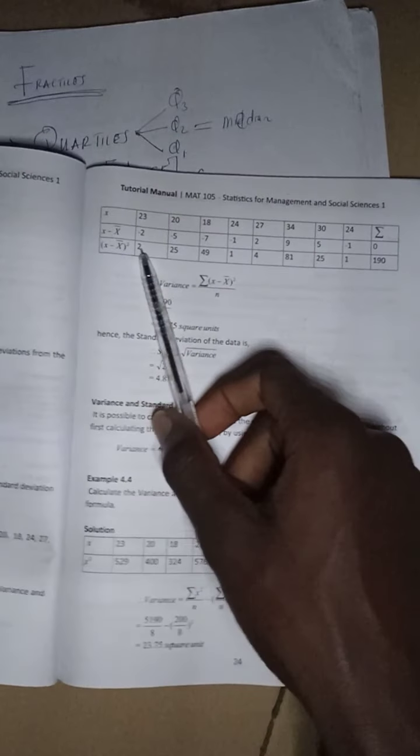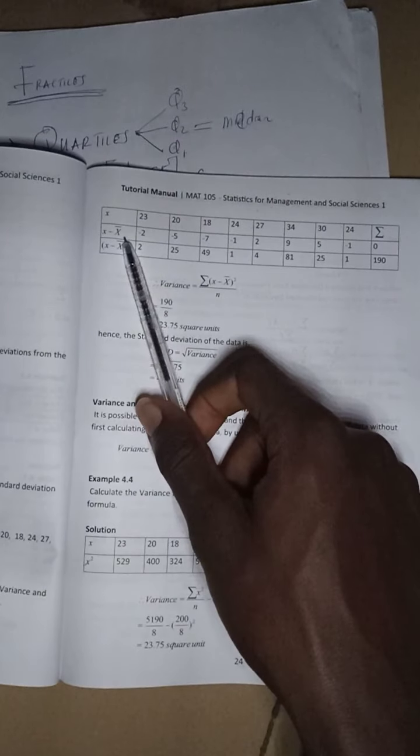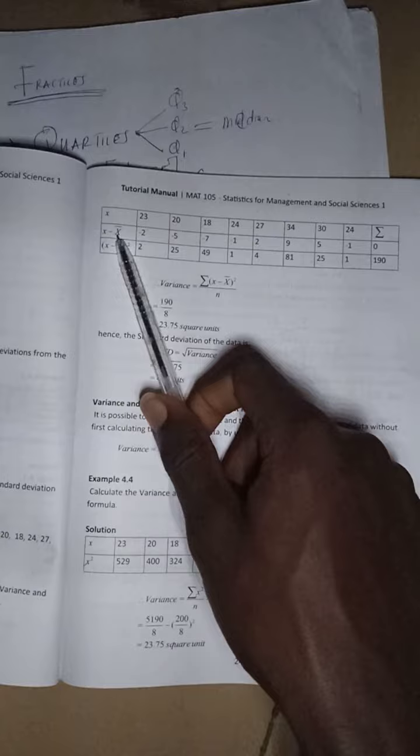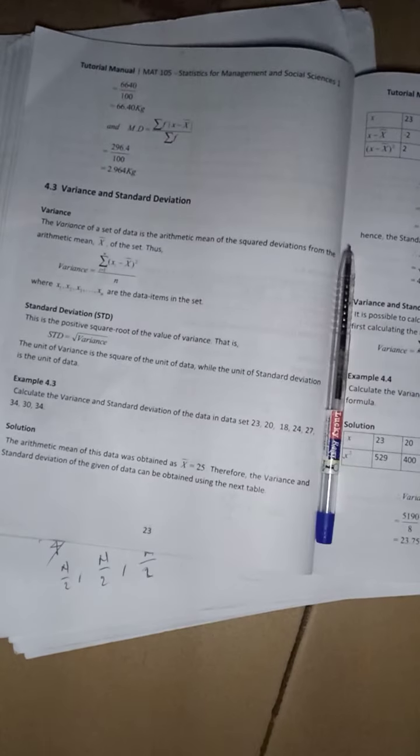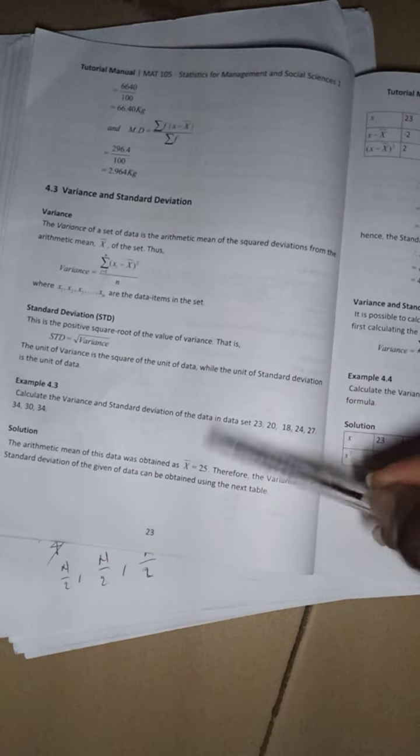Let's check. It is not stated. The mean is 26.25. Now the problem is they said the mean is 25. That is where they made the mistake. The mean is not 25. That's where they made the mistake. They said the mean is 25, and which is not. Calculator says the mean is what? 26.25. So that's where the mistake is coming from. So it's better for you to use the calculator most of the time to just get the straight answer.